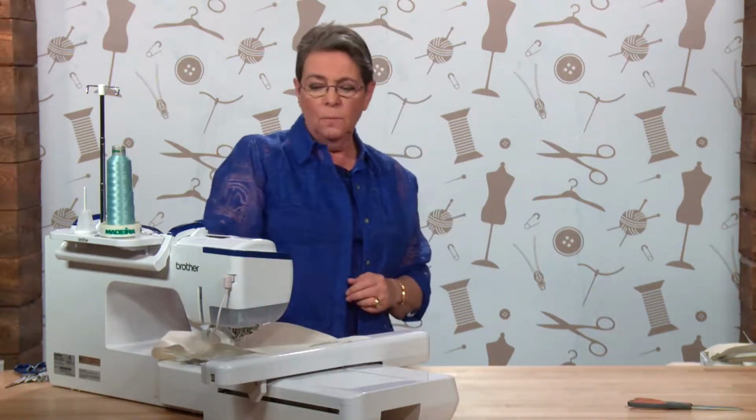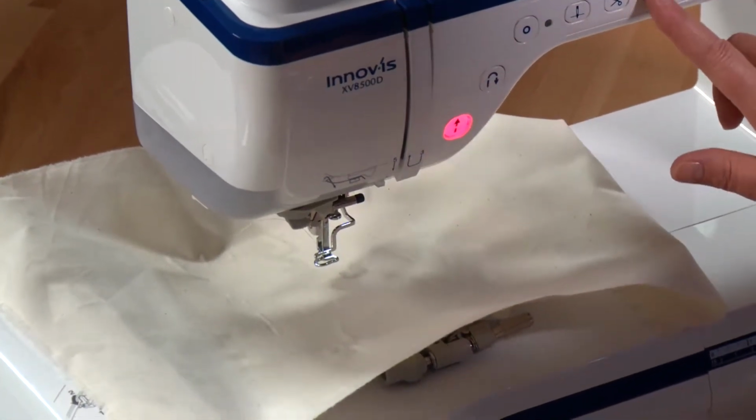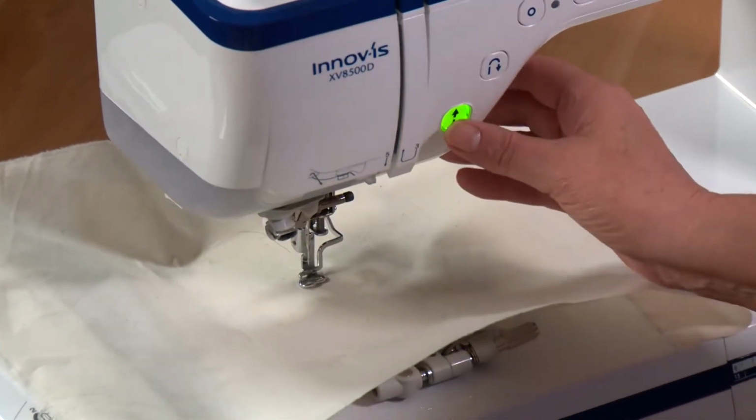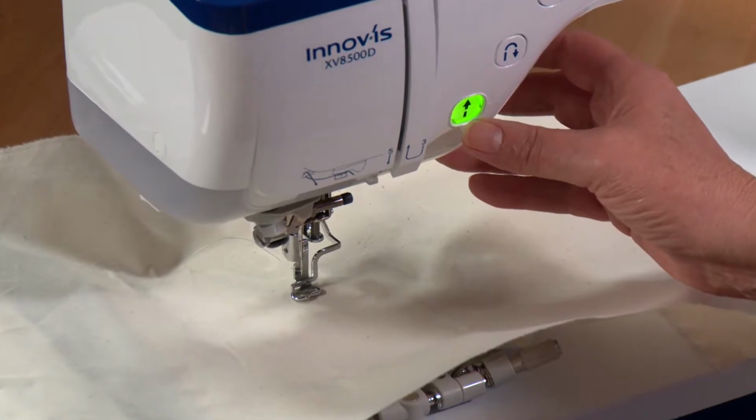But also the reason why it's objecting is that I have not lowered the presser foot. So I'm going to go ahead and lower the presser foot. Notice it now changes to green, so I'm ready to tell it to go. You probably have a similar kind of setup on your machine, and that's what you would use.